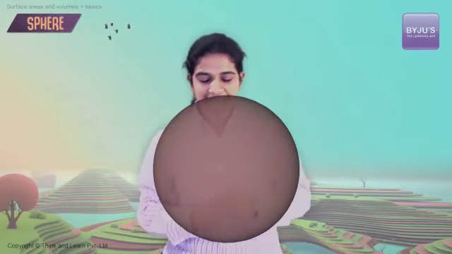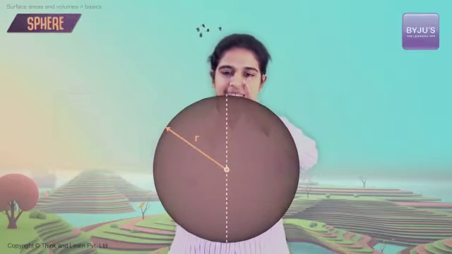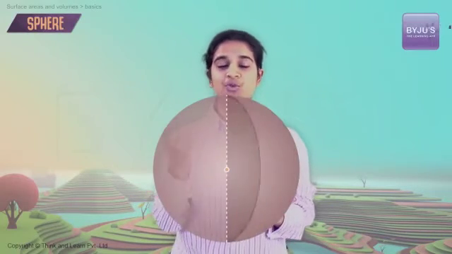Now, how can we visualize a sphere? Let's take a semicircle with the same radius r as the sphere. Now, rotate this semicircle about this axis. As it starts rotating, what do you see is formed? A sphere, right? So when we rotated a rectangle, a cylinder was formed. When we rotated a triangle, a cone was formed. When you rotate a semicircle, a sphere is formed.